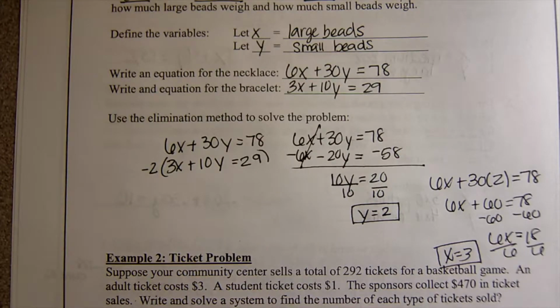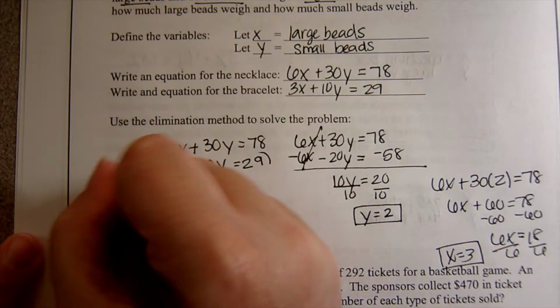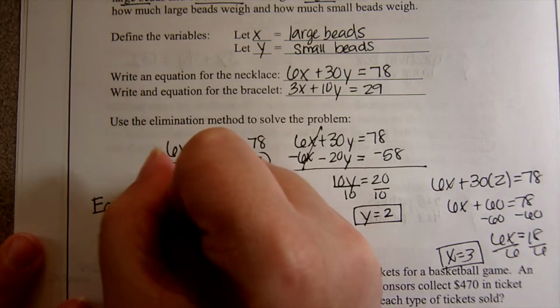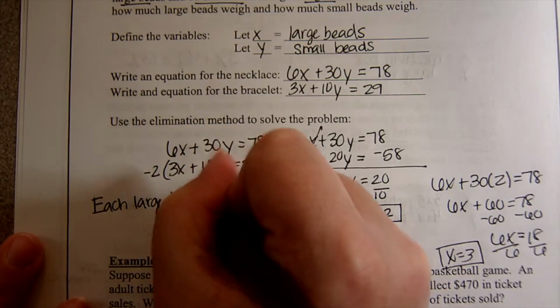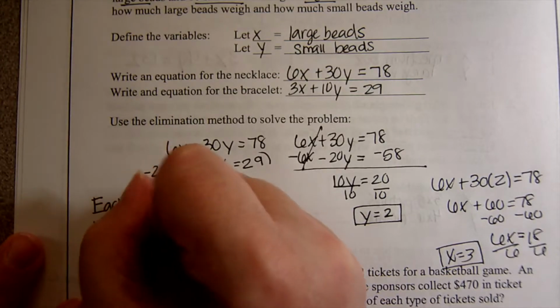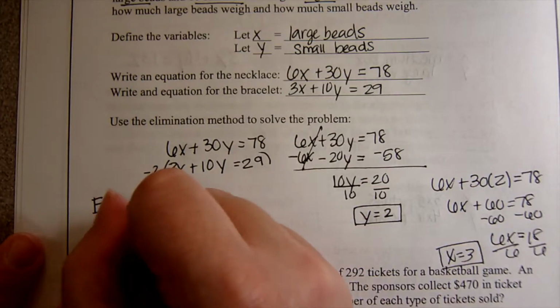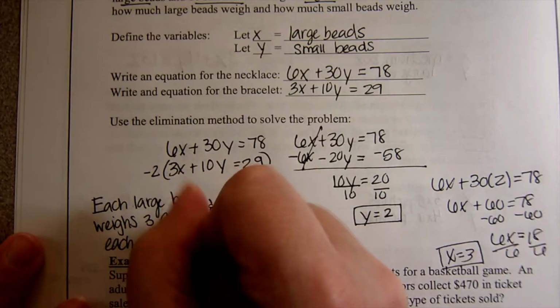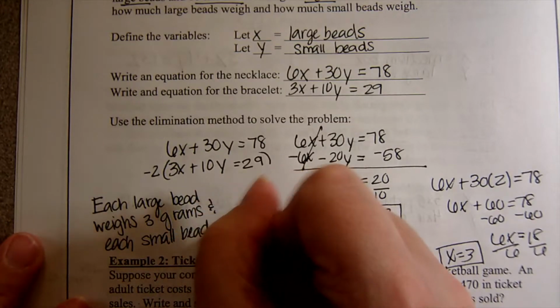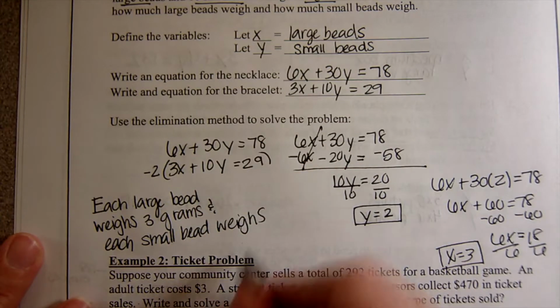Oh, okay. So one large bead costs $3. Oh, no, and Brian one was right. Small bead costs $2. There's nothing about cost in here. It's about weight. Each large bead weighs 3 grams, and each small bead weighs 2 grams.